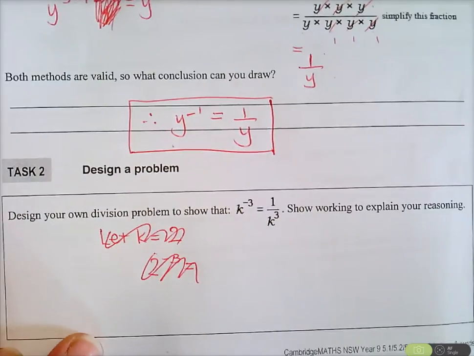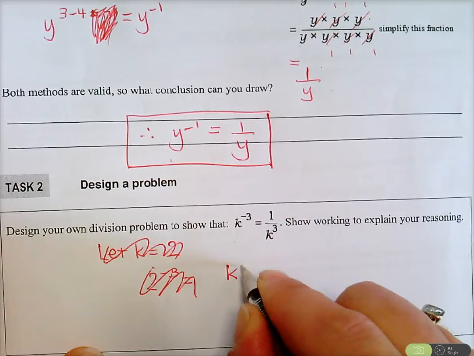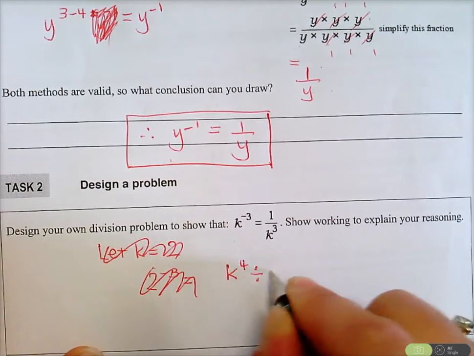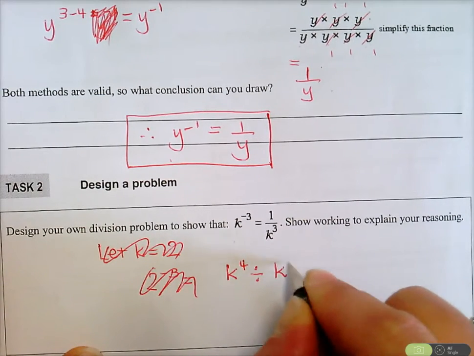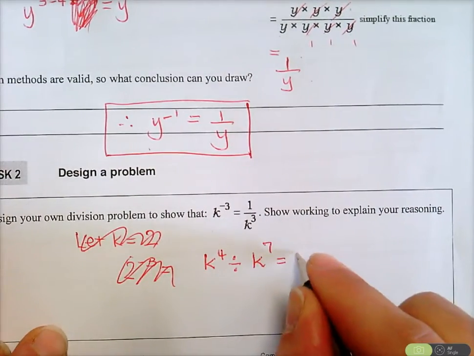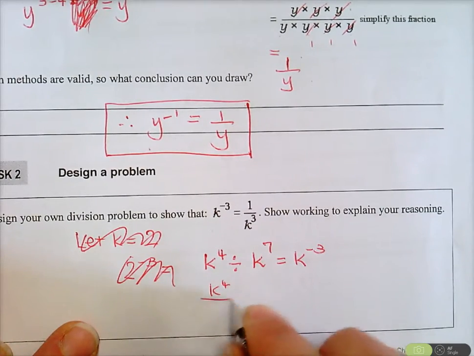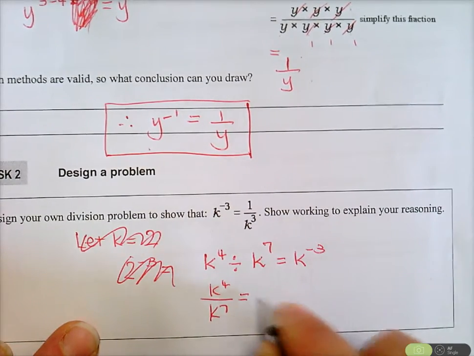No, not that. They're asking you to do something like this. K to the 4 divided by k to the... How am I going to get k to the minus 3? Good. Equals k to the negative 3. And then you do the same question this way. That's what they're asking you.